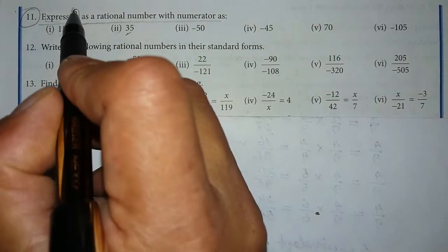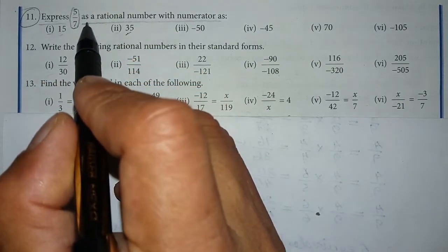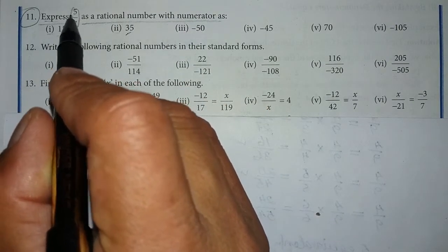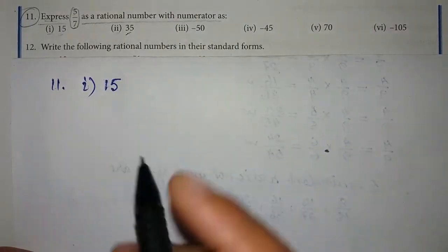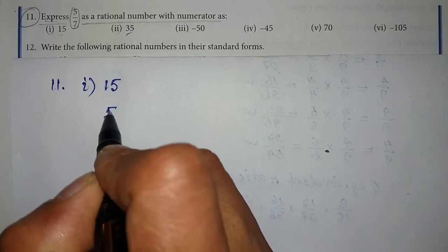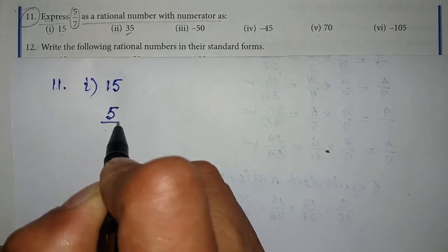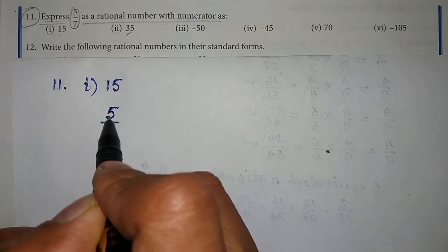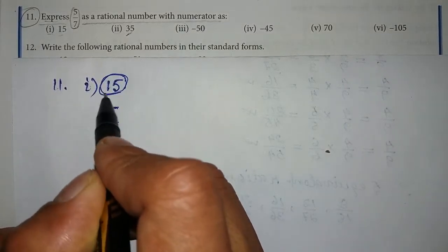Here we're going to express this 5 by 7 as a rational number with numerator 15. So we're going to convert this numerator to 15. This is our fraction, 5 by 7, our rational number. Now we're going to convert this 5 to 15.